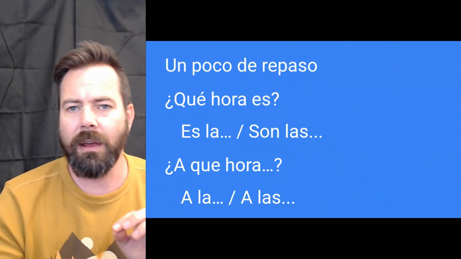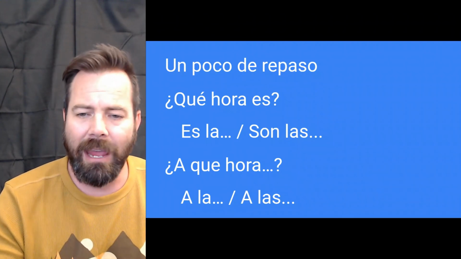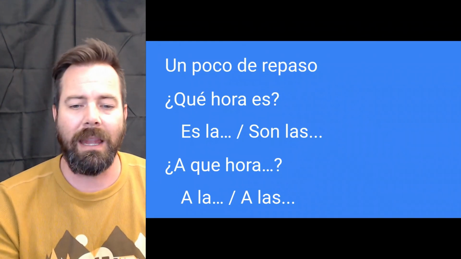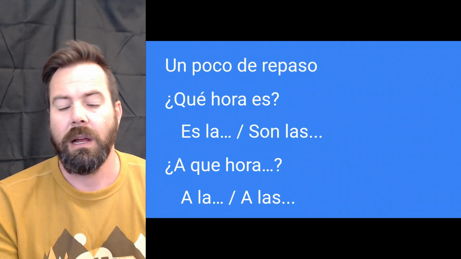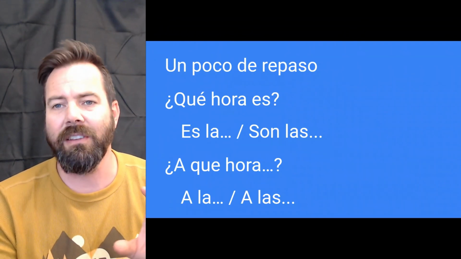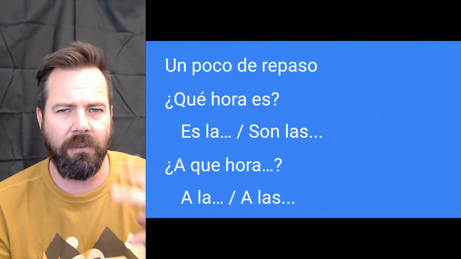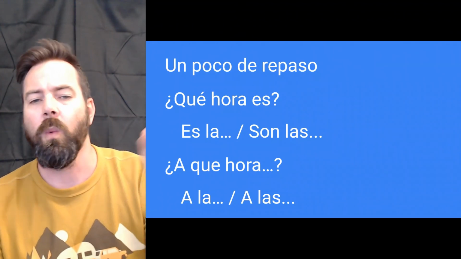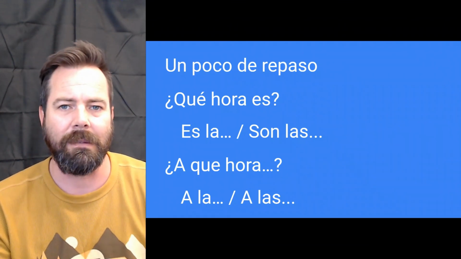When you're talking about when an event is going to happen or did happen, you would say a qué hora, at what time, right? And so you would respond with an a la for 1 o'clock, a las for all the others. So a la una, a las cinco, and that's telling you when something happens, not what time it is. Now, a lot of people confuse those two, so just keep those two separate in your head. ¿Qué hora es? is what time is it? A qué hora is when is something, okay?